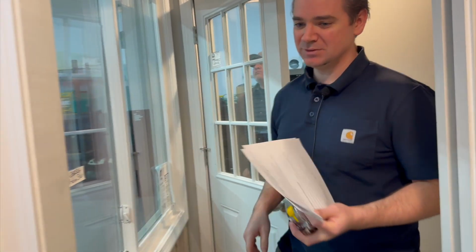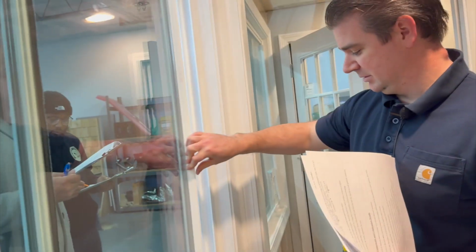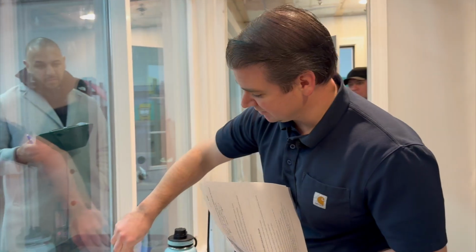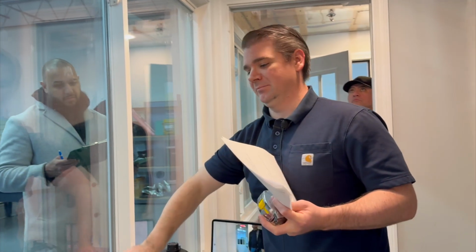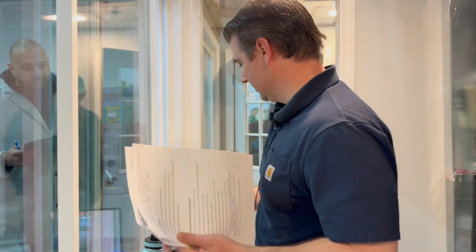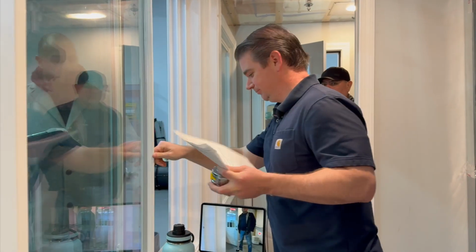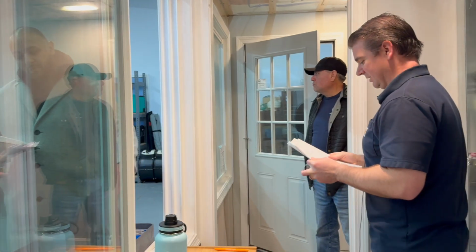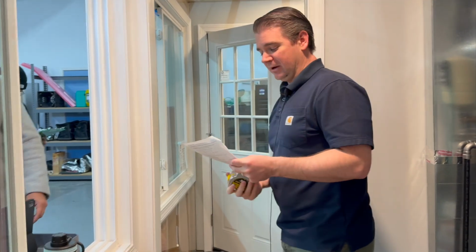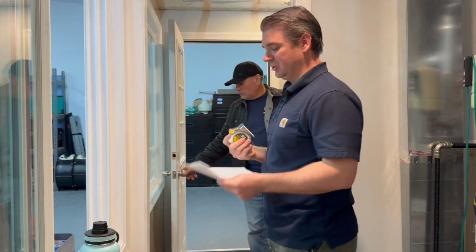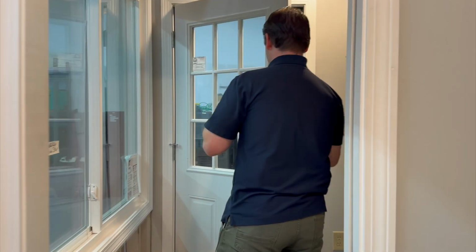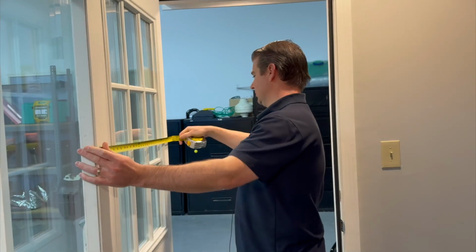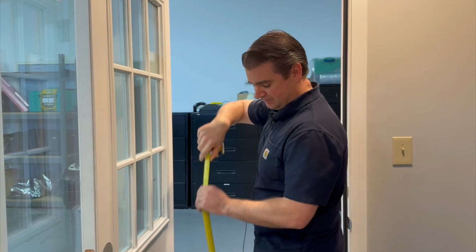For one of these windows, the window closes properly. The lock latch is closed. No signs of moisture intrusion. Looks like a nice window in good condition. And for one window or door, measure its size. I'll go to the door here. Right, so this door, it's 32 inches wide.